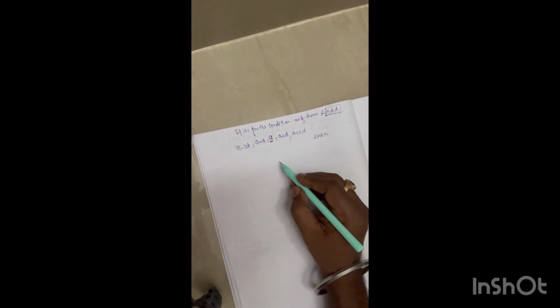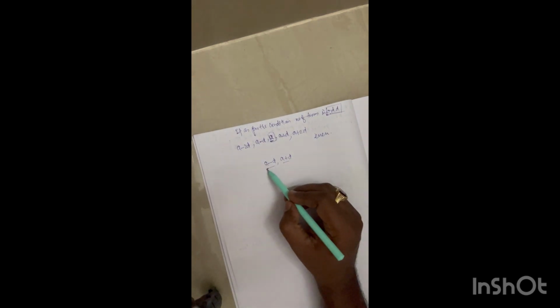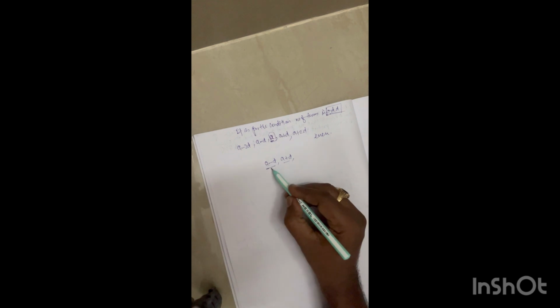Okay. The other condition may arise if the number of terms is even. In this case, my terms will start with two terms, one with minus d, the other with plus d. That means these are the middle terms. In an odd number of terms, the middle term is only 1, and in an even number there are 2 middle terms, which can be taken as a minus d and a plus d. If there are only 2 terms, you will get this.